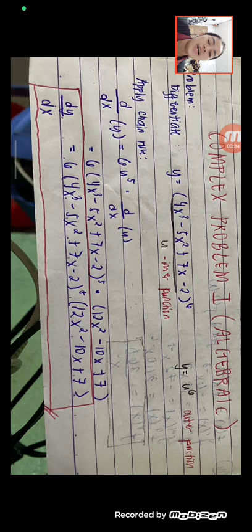That's why we have 6u raised to the power of 5, multiplied by the derivative of u. So we have 6 multiplied by the quantity 4x cubed minus 5x squared plus 7x minus 2 raised to the power of 5, multiplied by the derivative of u. The derivative of u is 12x squared minus 10x plus 7.